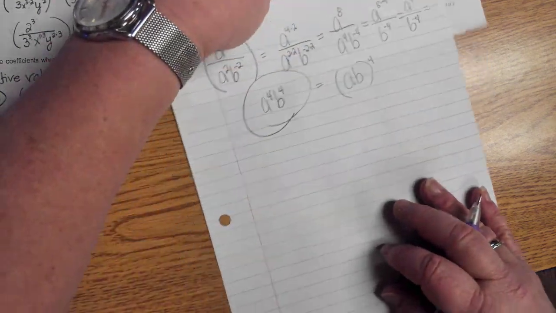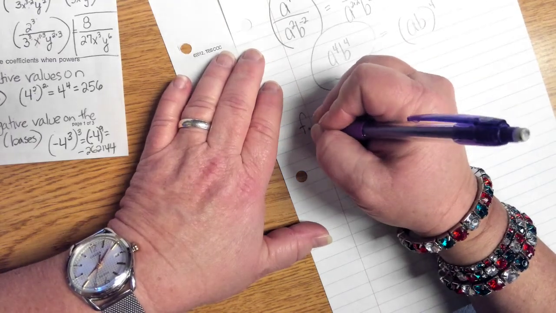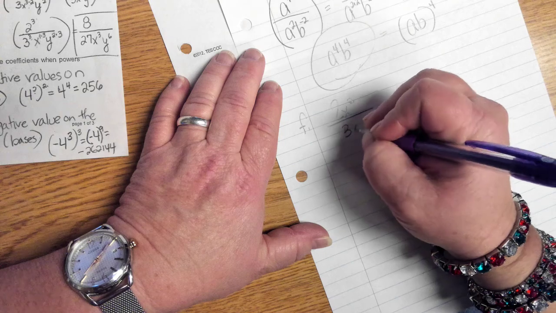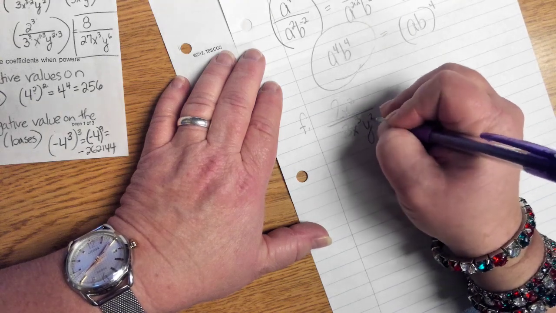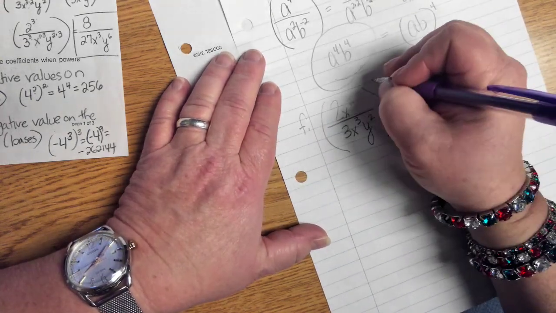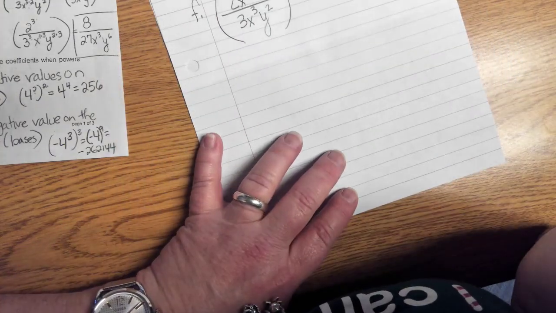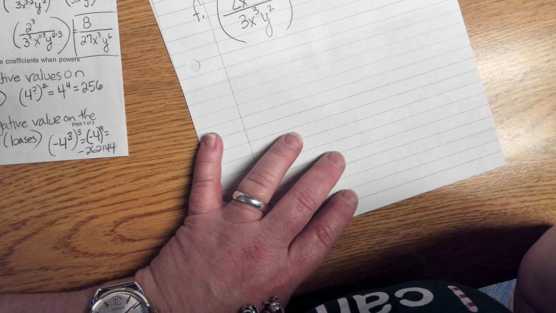Let's do f on a piece of paper too. F. 2x squared over 3x to the 3rd y squared, parentheses to the 3rd. Okay? All right.